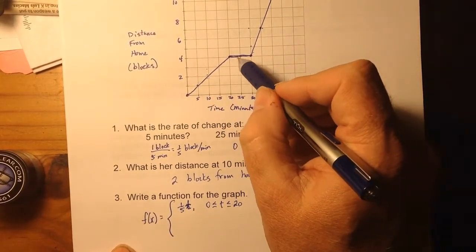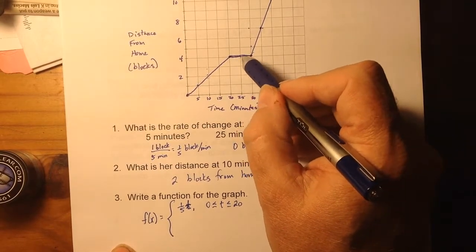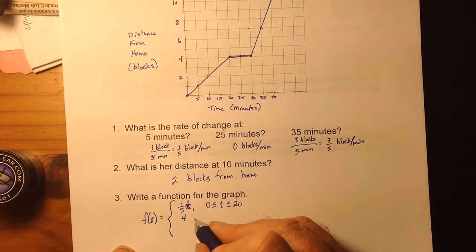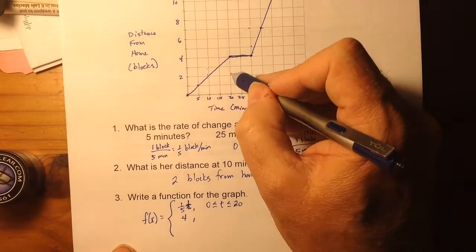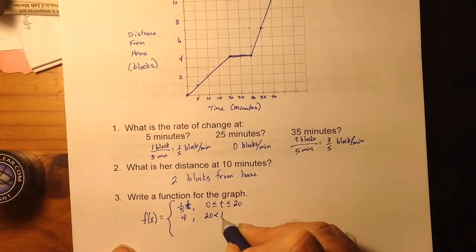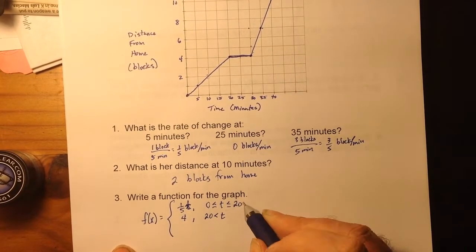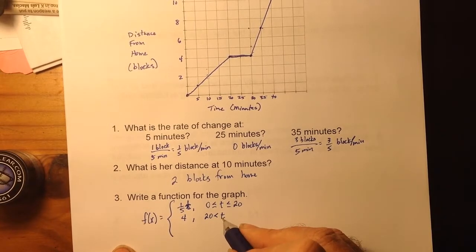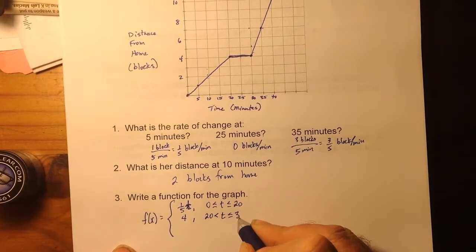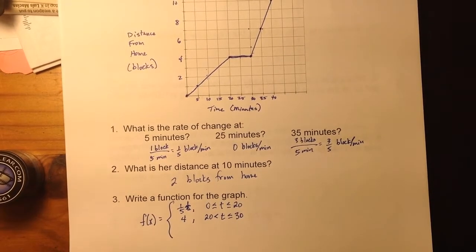At that point, it just changes to 4 for a while, right? So 4, and that's going to be from 20 minutes. Notice I'm going to say less than, since I put less than or equal to 20 minutes up here, I'm going to say strictly less than here. 20 is less than t, up to 30 minutes, less than or equal to 30 minutes.